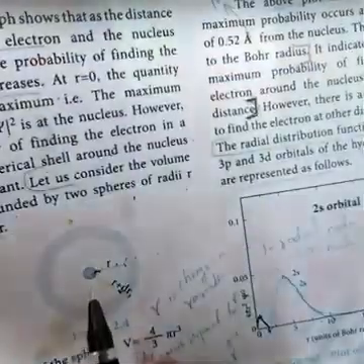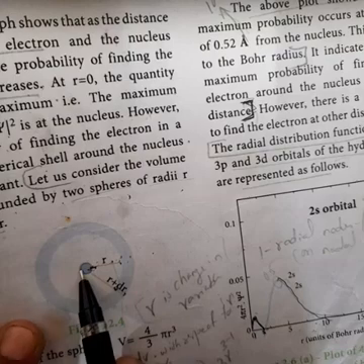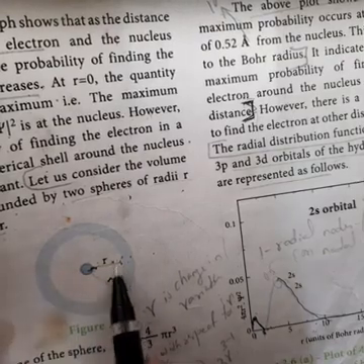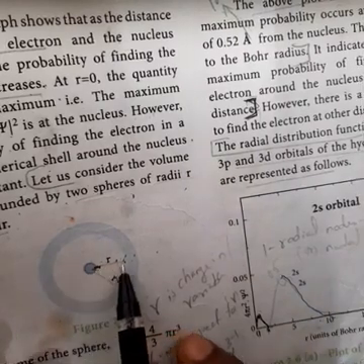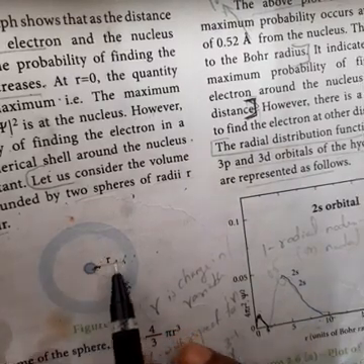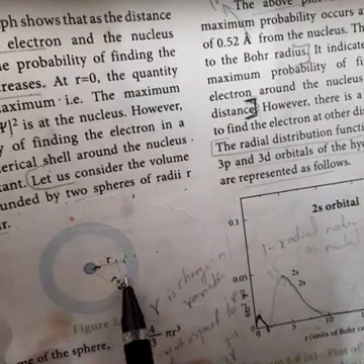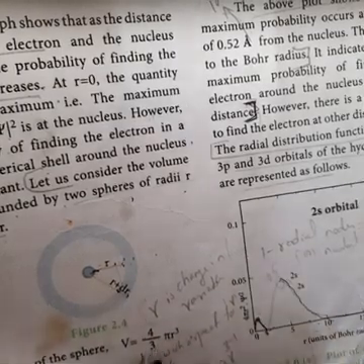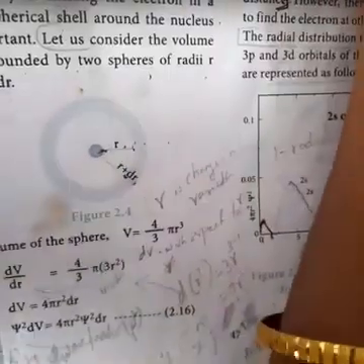Two spheres are shown here. This is the nucleus. This is the first sphere, having the maximum probability of the electron, and this thickness is taken as dr. The volume of a sphere, as you know, is V equal to 4 by 3 pi r cube. Differentiating this equation, we get dV by dr.